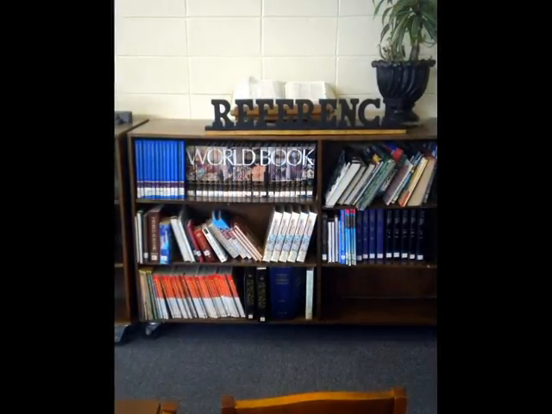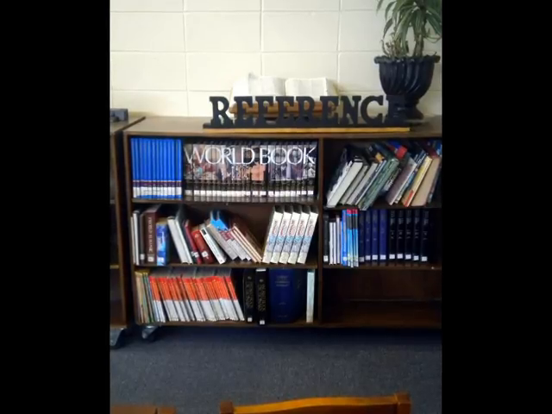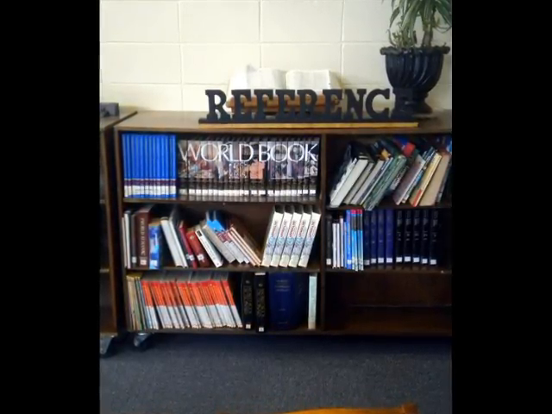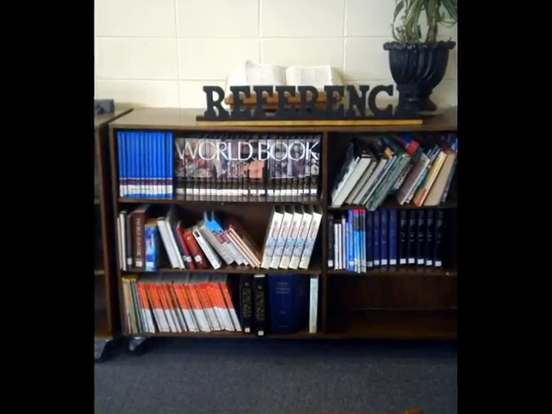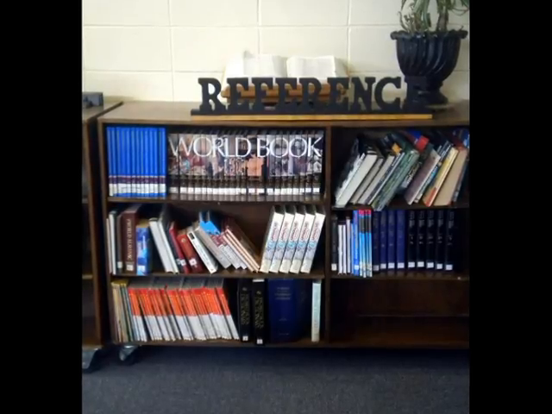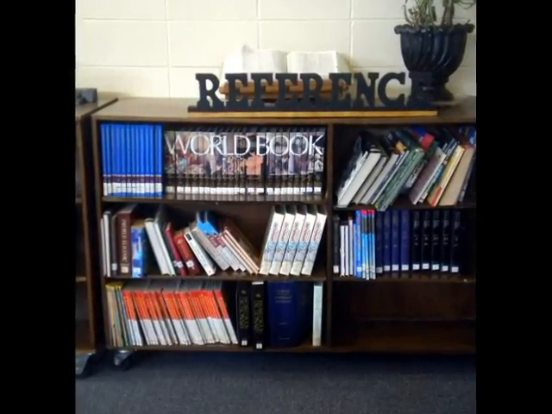Class, this is the reference section. This is where all the research happens. You have encyclopedias, dictionaries, almanacs, periodicals, everything. If you want to find something out, this is the section that you need to come to.